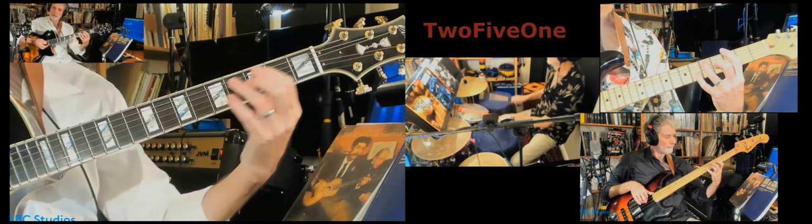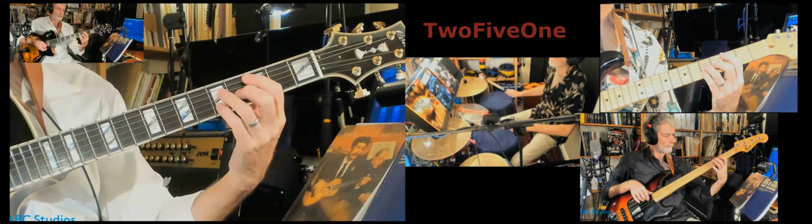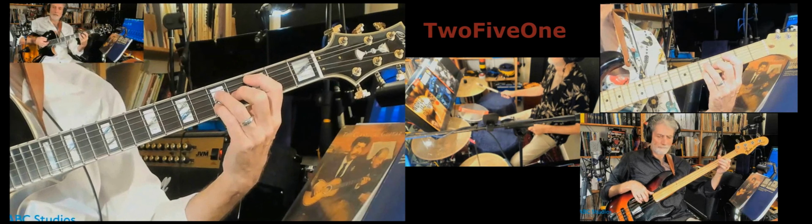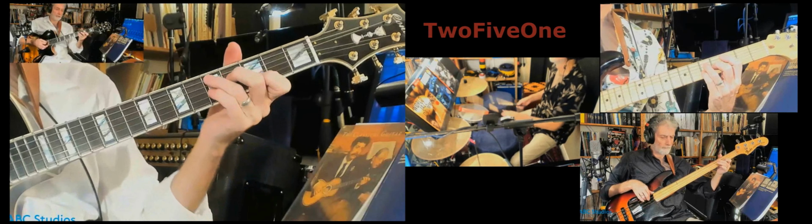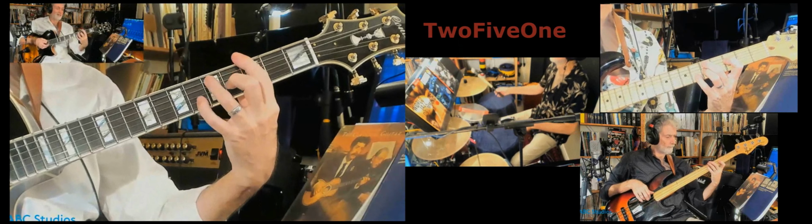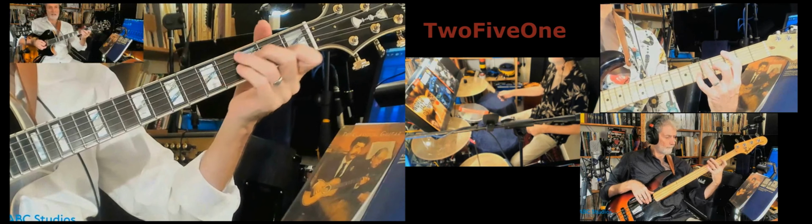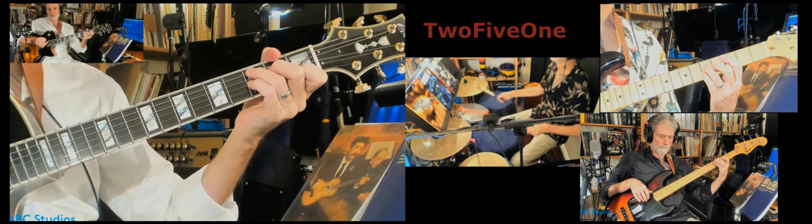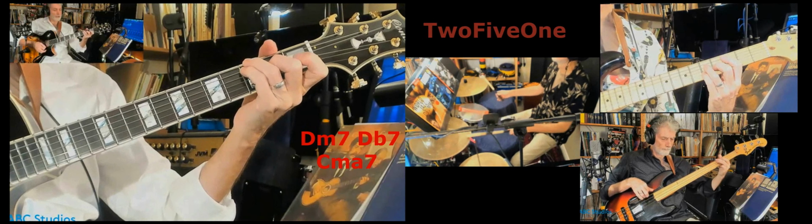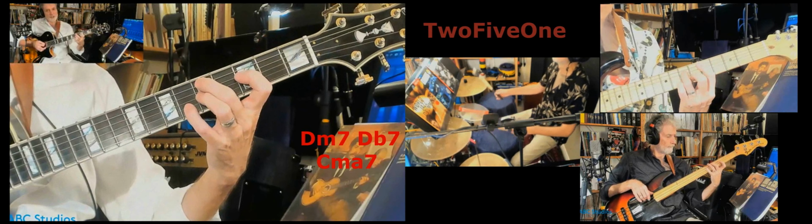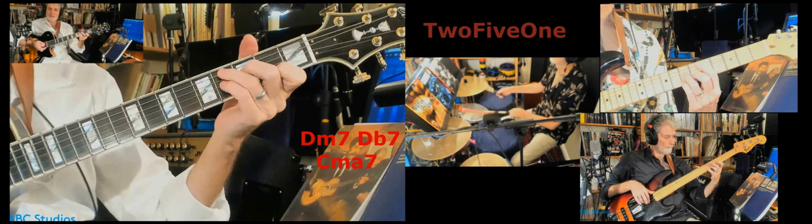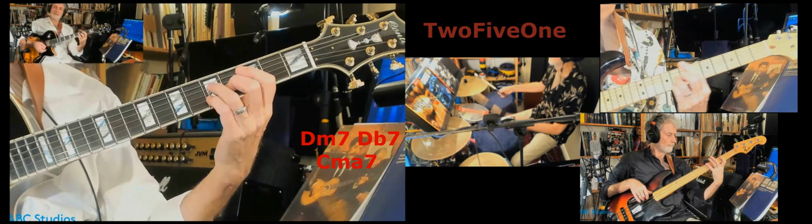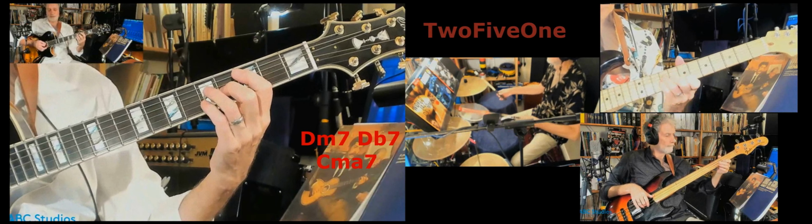A flat, now then you've got what you call the tritone substitution. So you've got D minor 7th. Instead of going to G7th, you go to D flat 7th and C major 7th. I'll try not to speed up too much here.